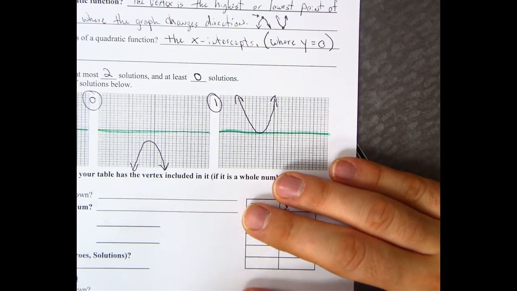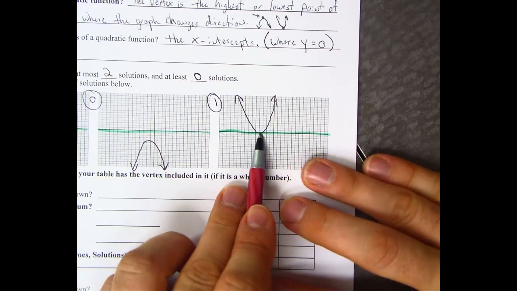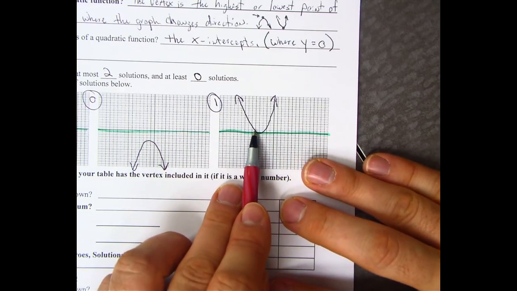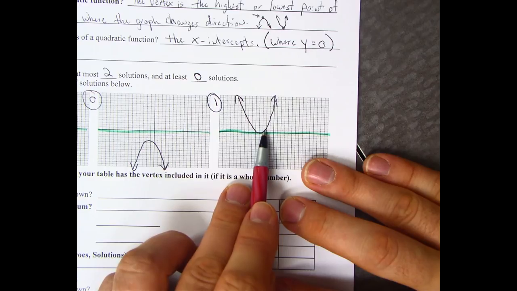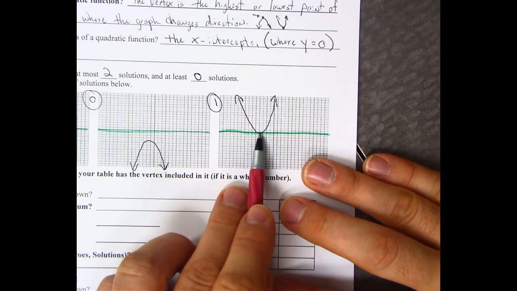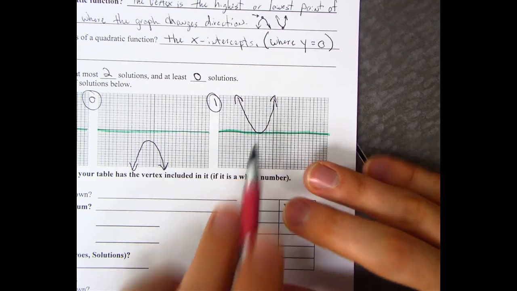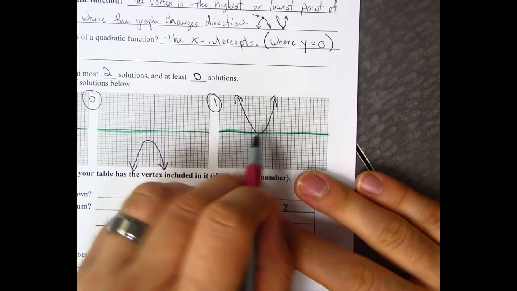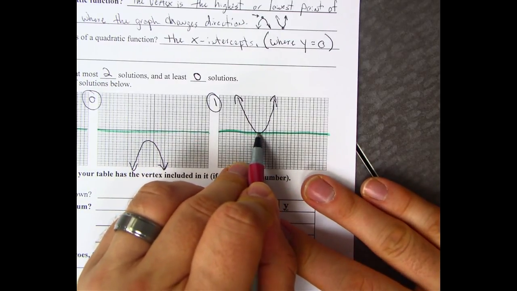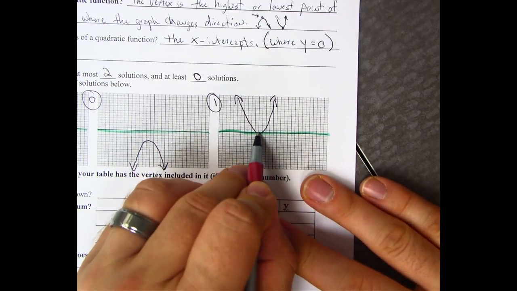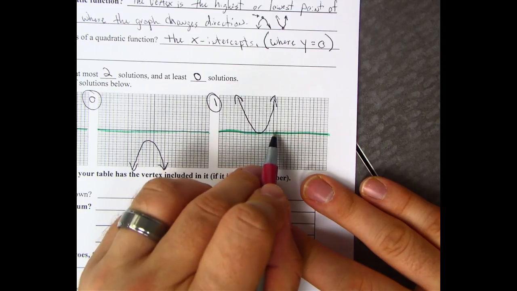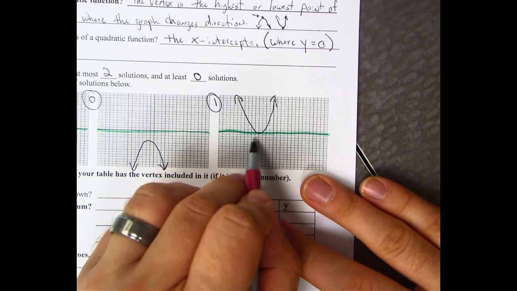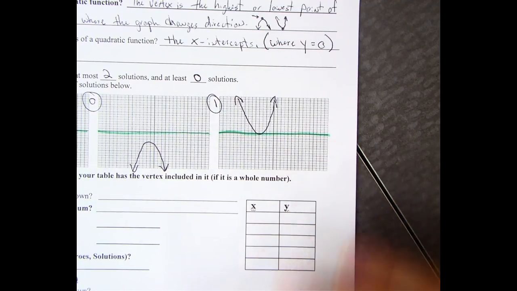Now you've really got to be careful with a situation like this, because sometimes it will cross just over and come back, and then it would still have 2 solutions. But if it just comes down and touches it and goes back up, it will only have 1. If I was looking at a graph of it, I would want to make sure that the vertex had the coordinate where y was 0, or I would zoom in to make sure that it was just touching and not going over.